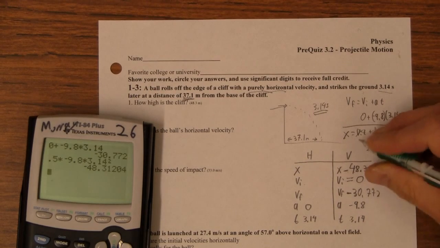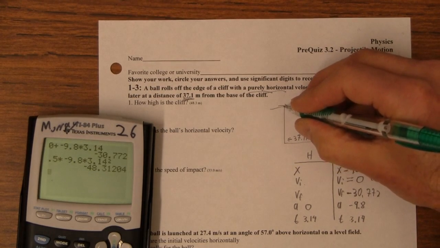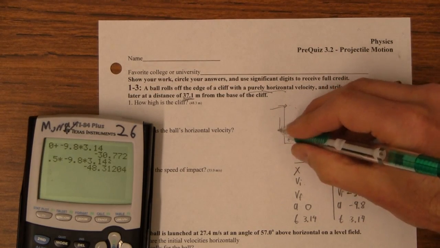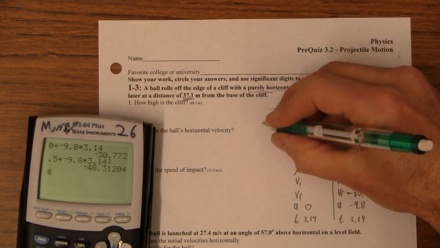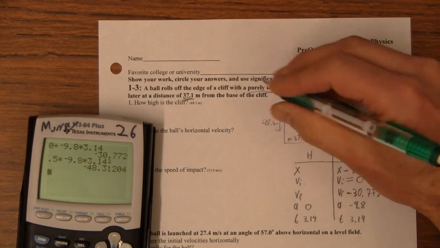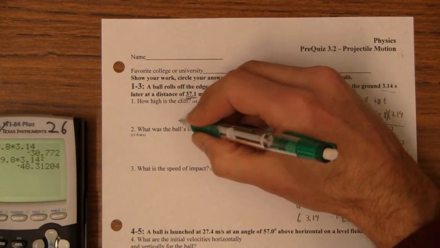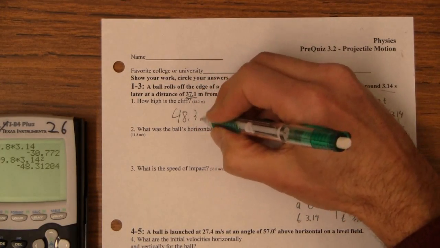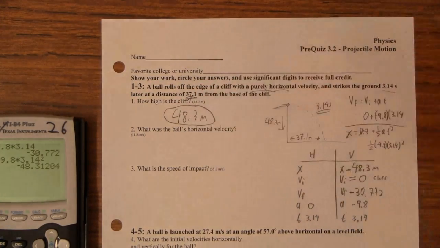That's our vertical displacement. It means the ball went down 48.3 meters from here to here, which means that, of course, the cliff is 48.3 meters tall.